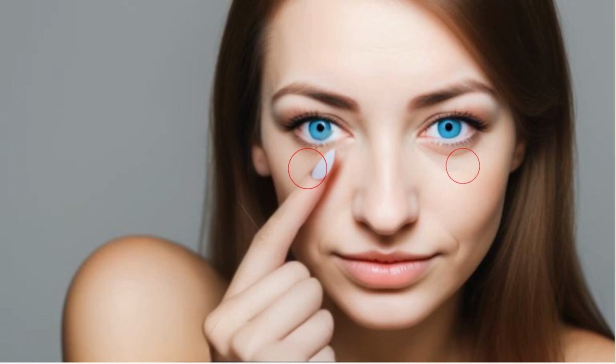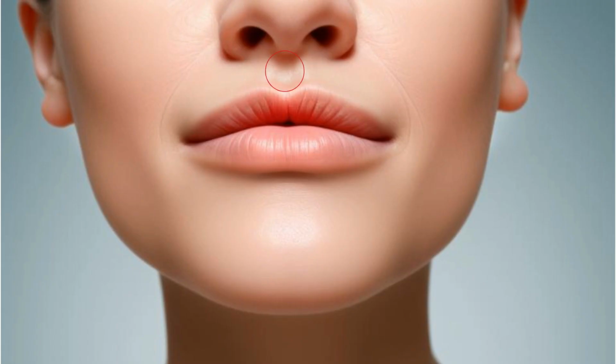On the outer edges of both eyes, I release the emotional, mental, and belief patterns that caused this problem. On the bones under our eyes, I release the emotional, mental, and belief patterns that caused this problem. Between our nose and upper lip, I release the emotional, mental, and belief patterns that caused this problem.